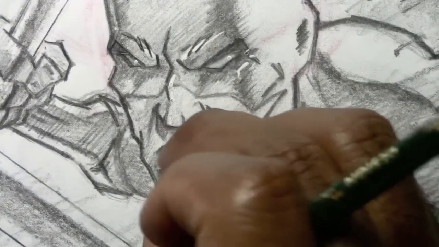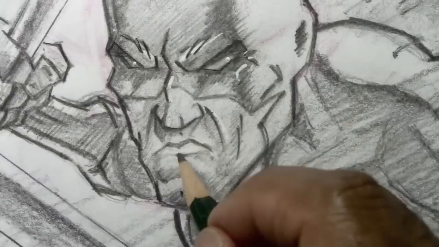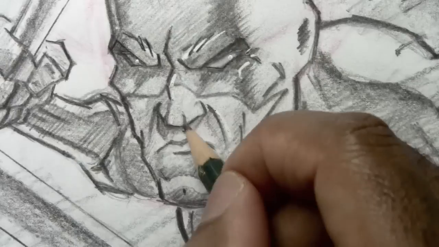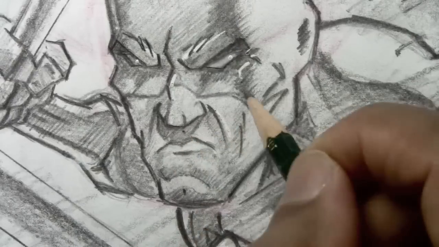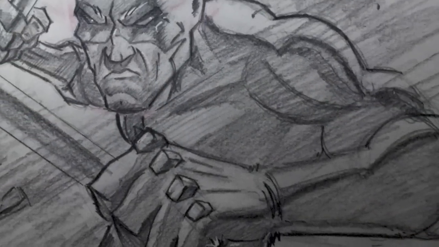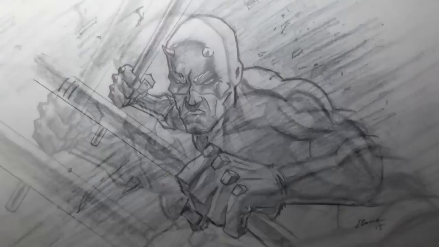I think this looks a lot better than before. What do you guys think? Yeah, we're there. And then I'm going to go ahead and put in his cast shadow again under his nose. And there you have it. That's Daredevil. Thanks for watching.